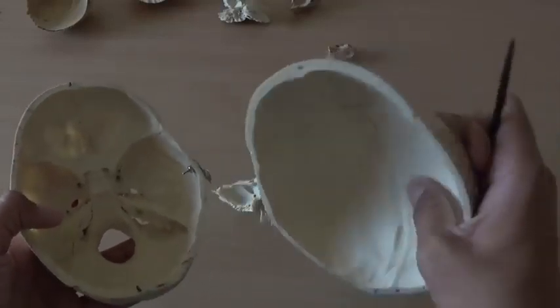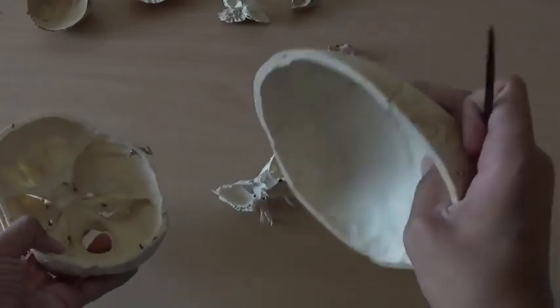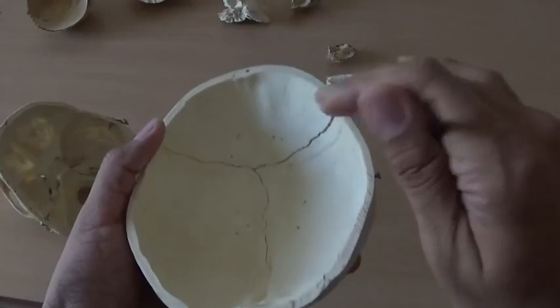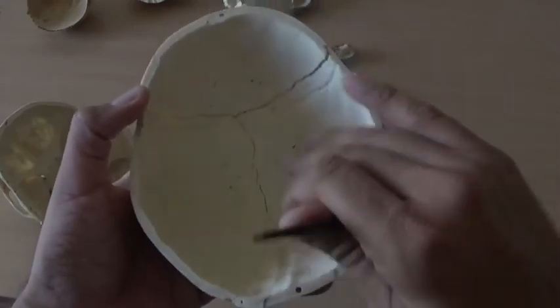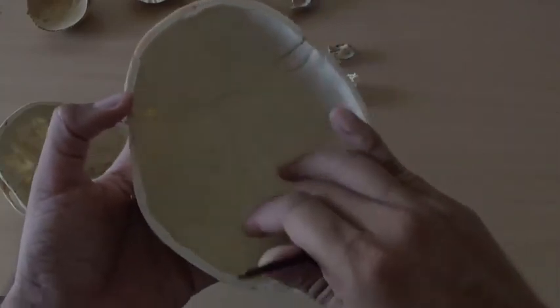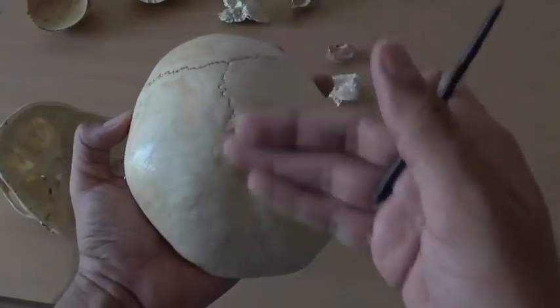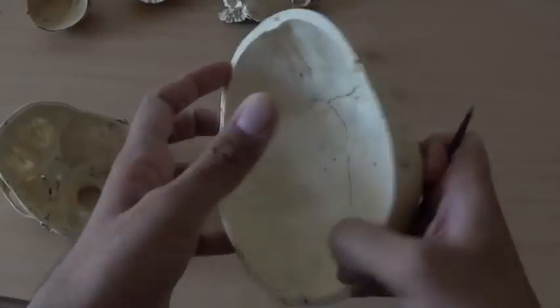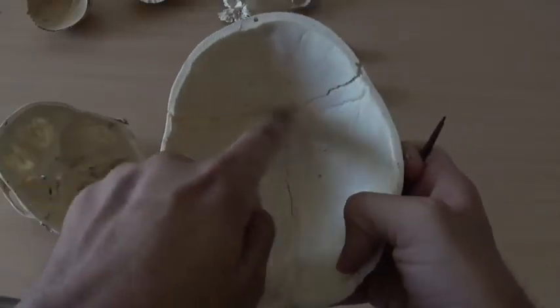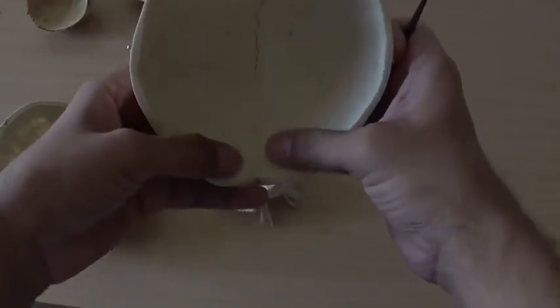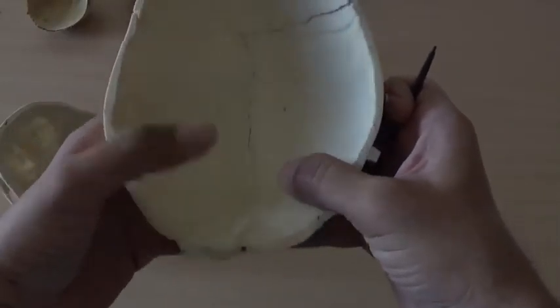Now we know this is a cut vault, and you can see the cut margin and interior. It is irregular, it has got vascular markings, and it has got some sutures, similar to the sutures we discussed in the norma verticalis. This is the interior of the coronal suture, and this is the interior of the sagittal suture. Part of the lambdoid suture is also visible.